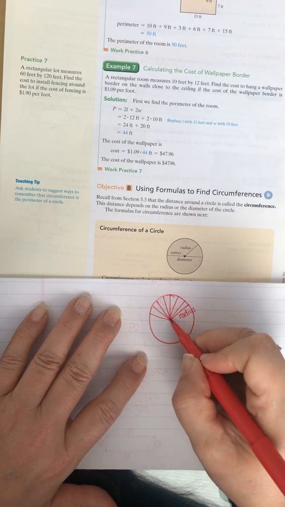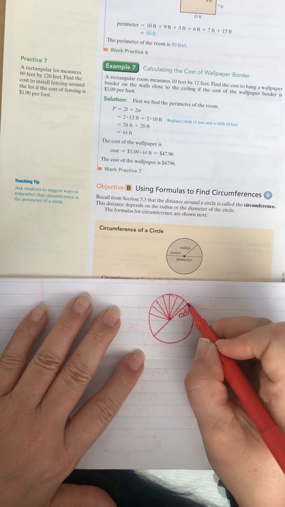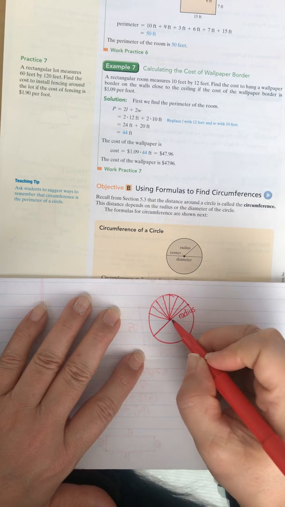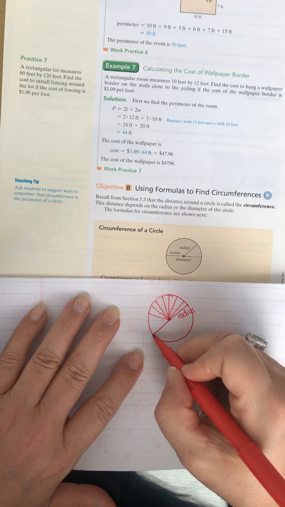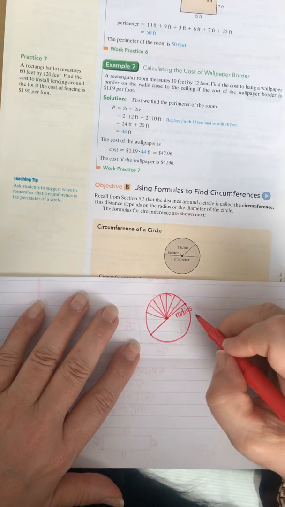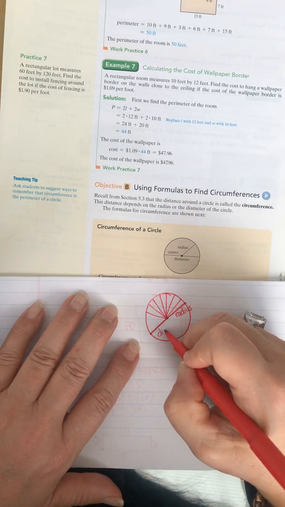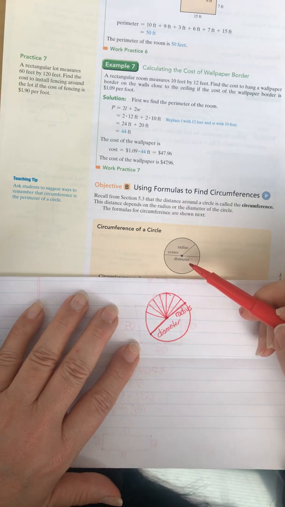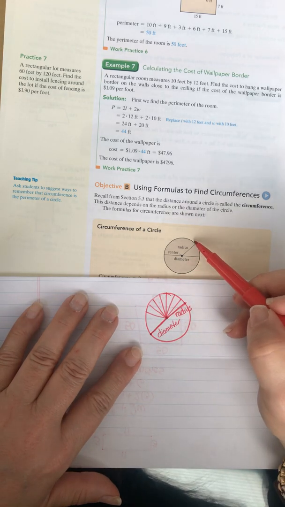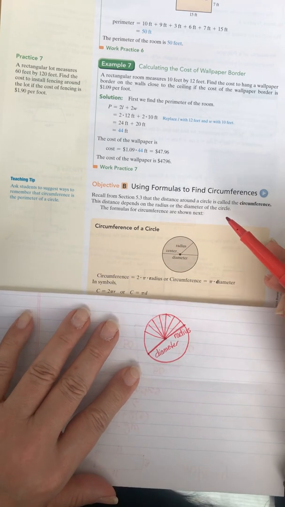Now, if you go straight across from one end of the circle through the center to the other point, opposite side, the length of this is called your diameter. So all the way across is diameter. Okay, just like in this picture. Now, if we want to find the circumference, the perimeter around the circle, we use this formula.